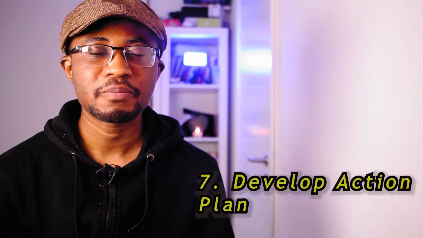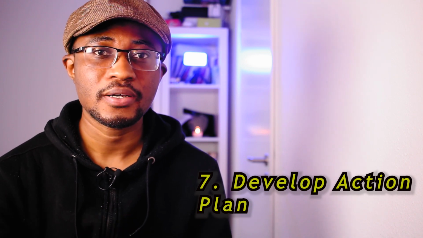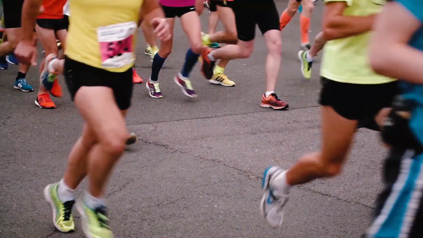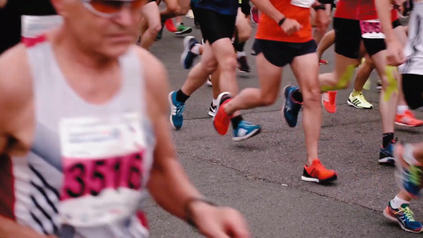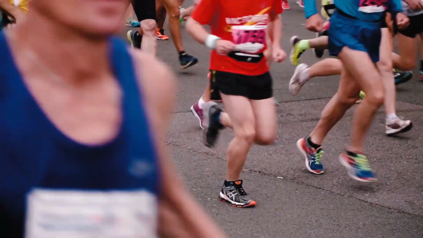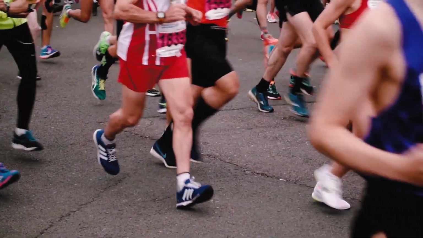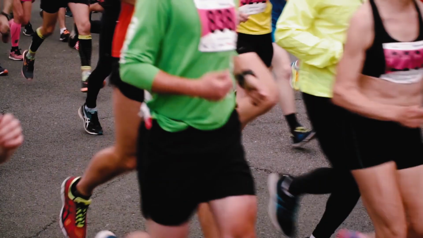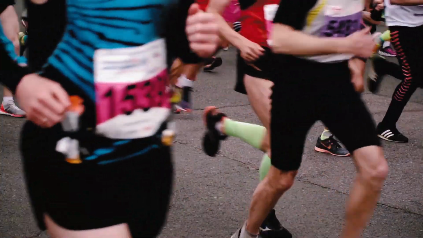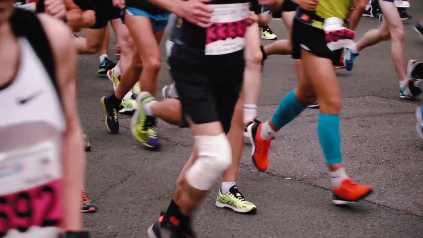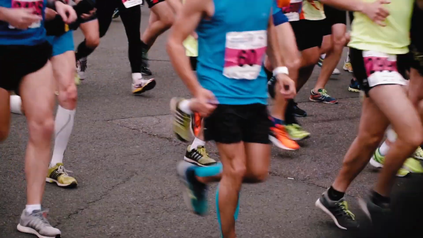Step number 7, develop an action plan. The action plan would make it easier and more tangible for every member within your team to run with this objective that you have set. The action plan is what drives the operational aspect of your startup. The action plan is what is understood by the members of your team. It is those ubiquitous daily actions that need to be performed in order to meet the larger goal. Your action plan is as important as your strategic objective.